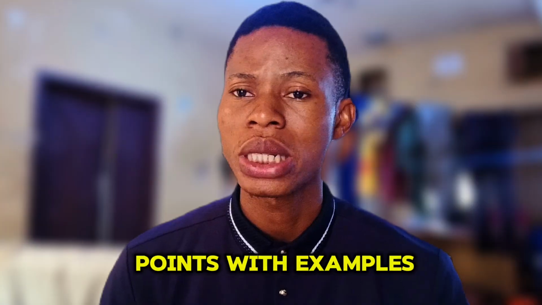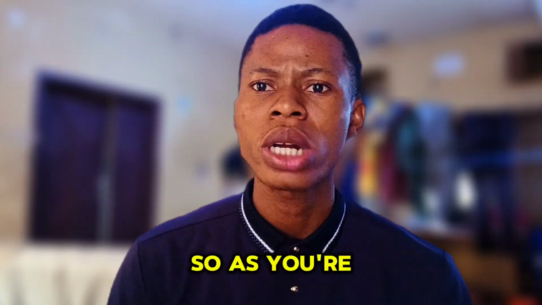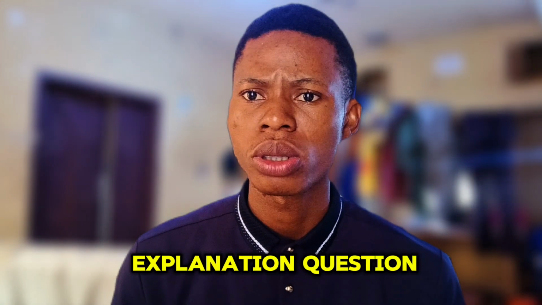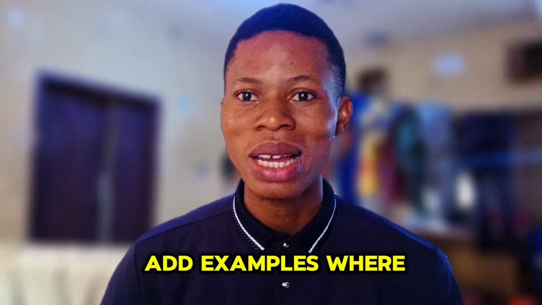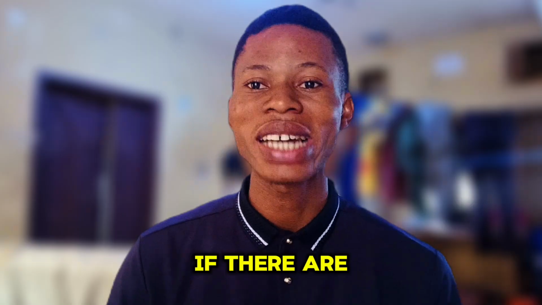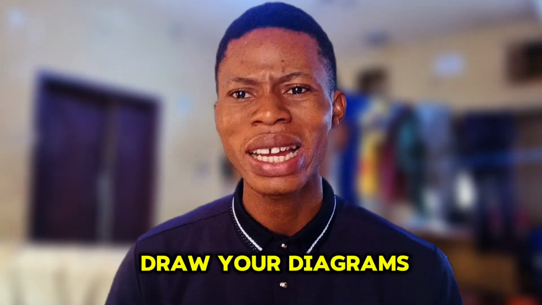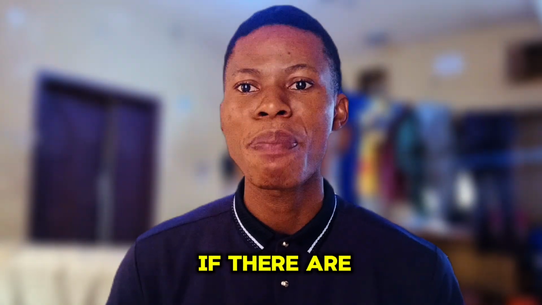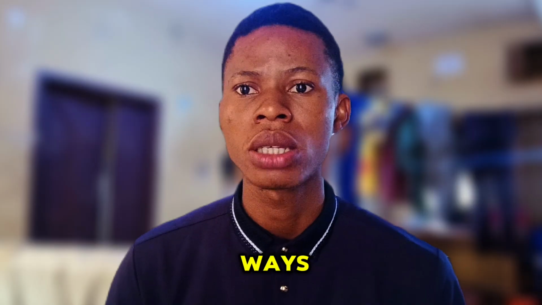Then develop your points with examples. So as you're writing, if it's an explanation question, explain. Please, one thing that will give you marks is giving an example. As you're writing, add examples when necessary. If there are diagrams, feel free to draw your diagrams. If there are pathways, feel free to draw your pathways.